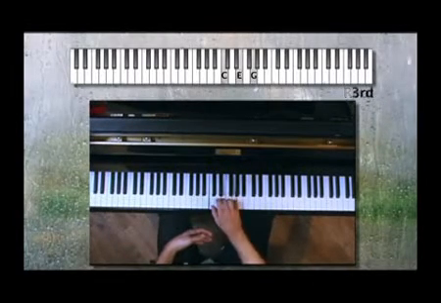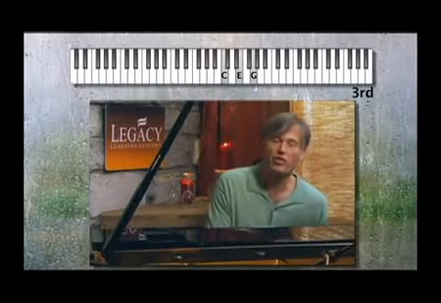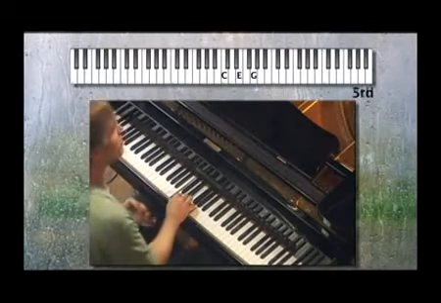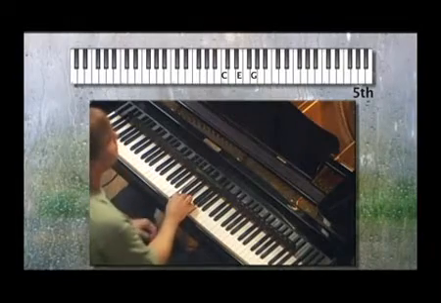The E would be called the third of the chord, just as it is the third of a C major scale, and G would be the fifth of the chord, just as it is the fifth of the major scale.